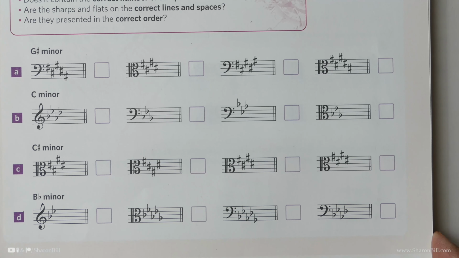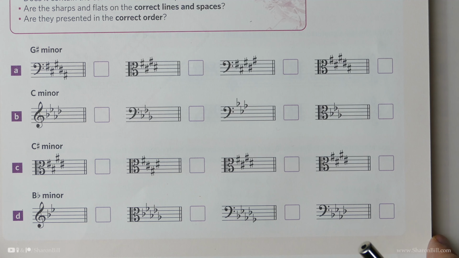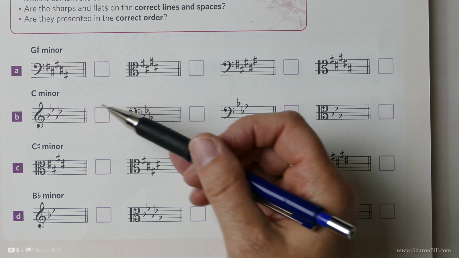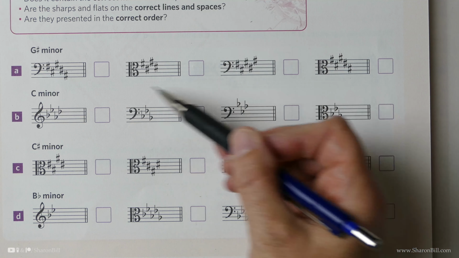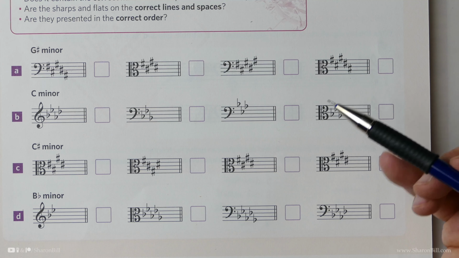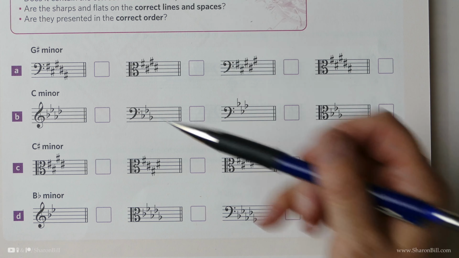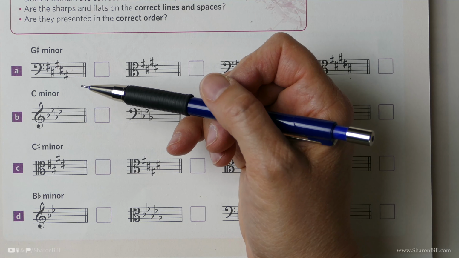And so we just need to spot any inconsistencies in these key signatures, which are representing the various keys that we've covered so far.